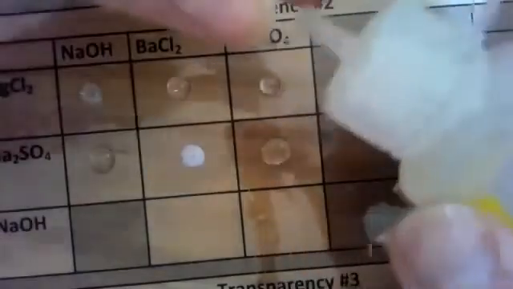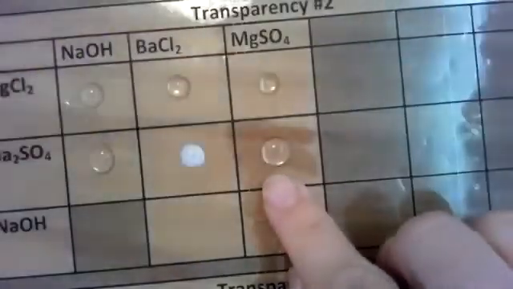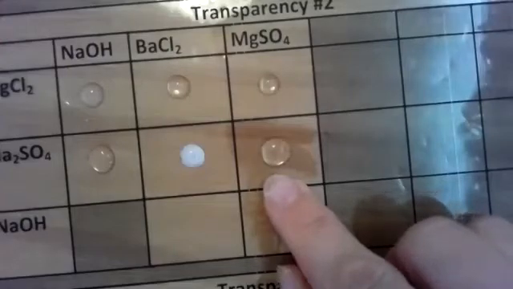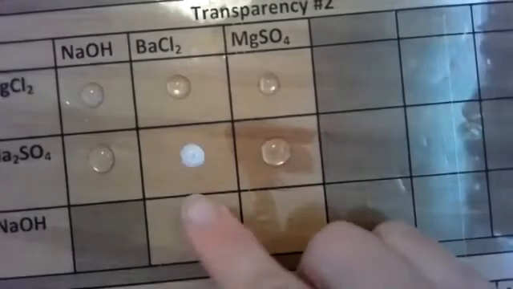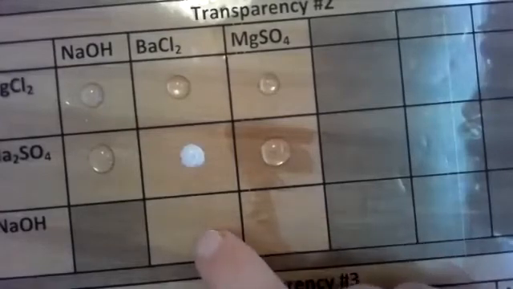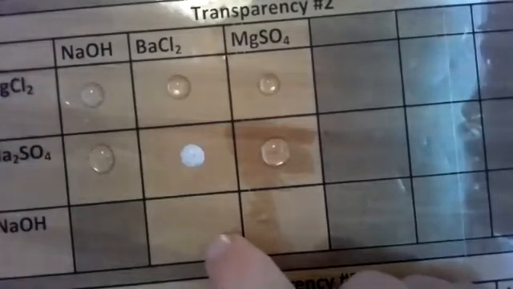Put a drop of that. There's no reaction that occurred, so magnesium sulfate, number 12 on our table, did not react. And I know there's a little contamination on this area, so this is going to be a false positive for sodium and barium chloride. Number 13 is not a reaction that should occur.